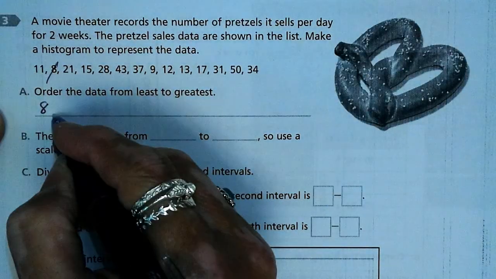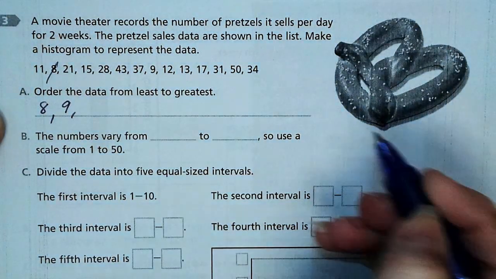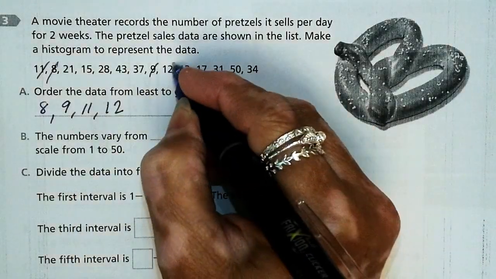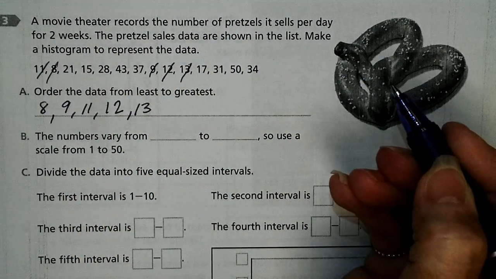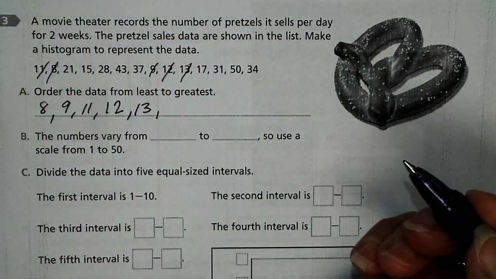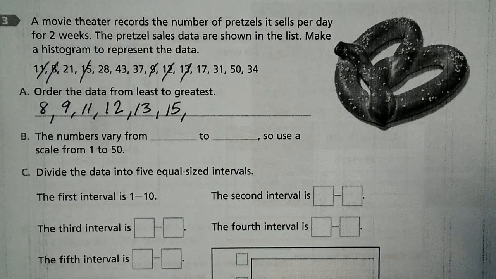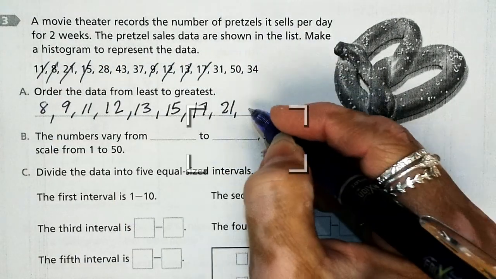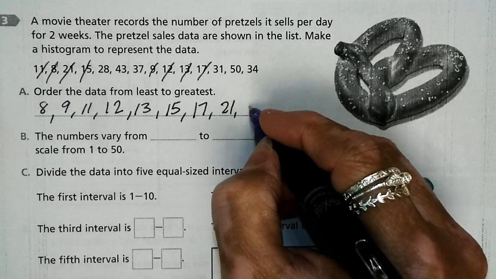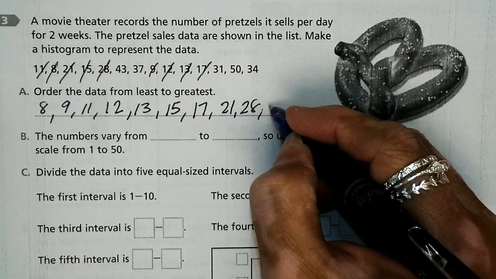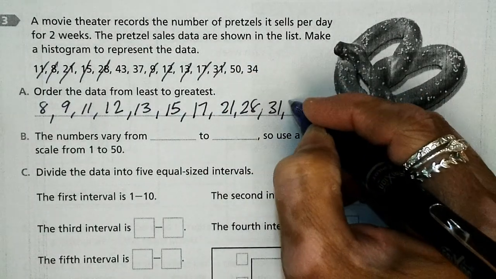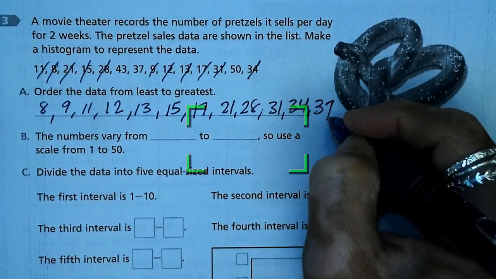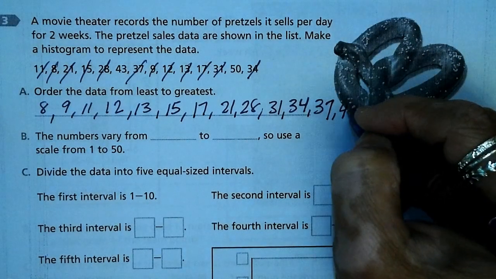8, yep. 8, 9, 11, 12, 13. I don't see a 14, so 15, 17, 21, 28, 31, 34, 37, and then 43 and 50, right?